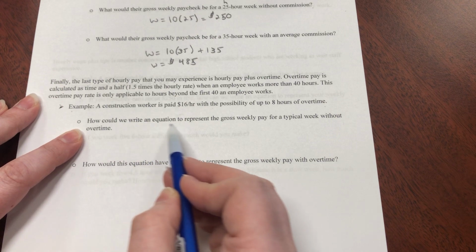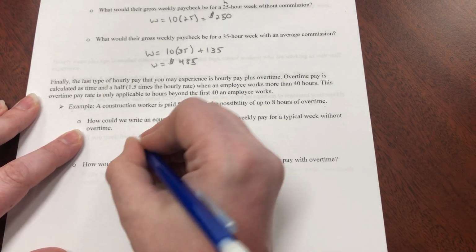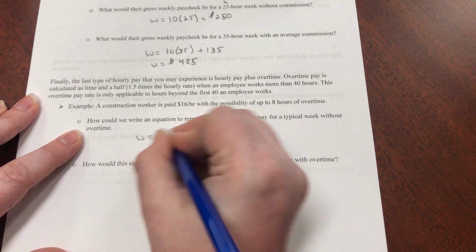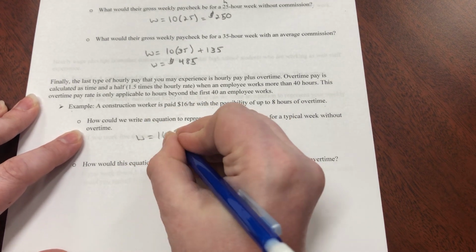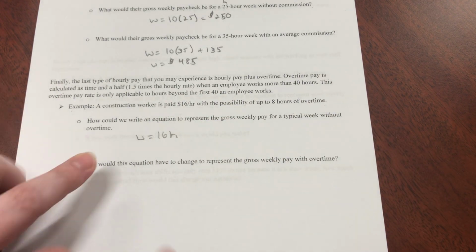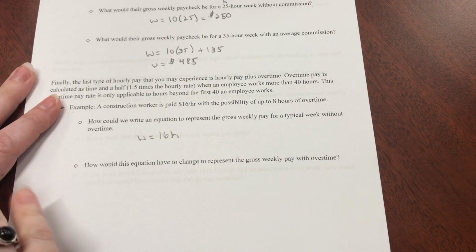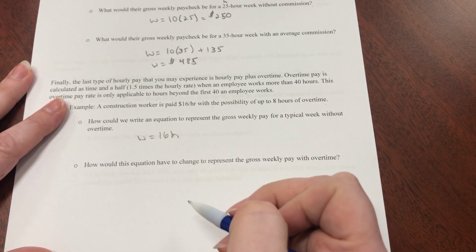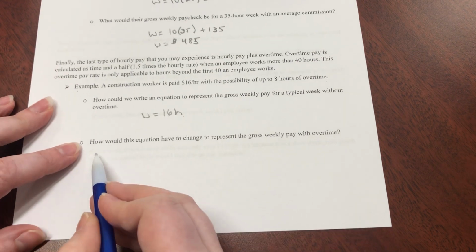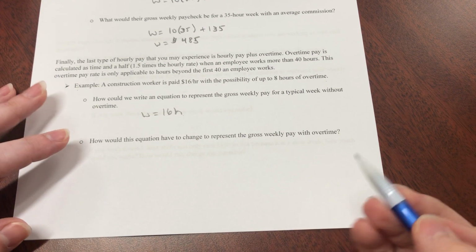All right, how could we write an equation to represent the gross weekly pay for a typical week without overtime? So the gross weekly pay would equal the hourly pay of $16 per hour times the number of hours that they worked. So the hourly pay equation has pretty much been the same throughout all of these examples. It's how much you make per hour times the number of hours. Now, how would this equation change to represent the gross weekly pay with overtime? So let's take a look at this.